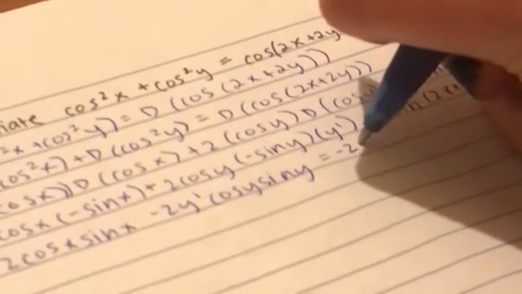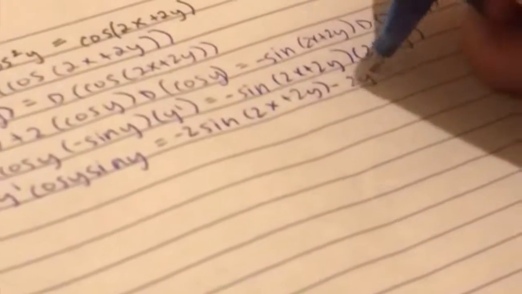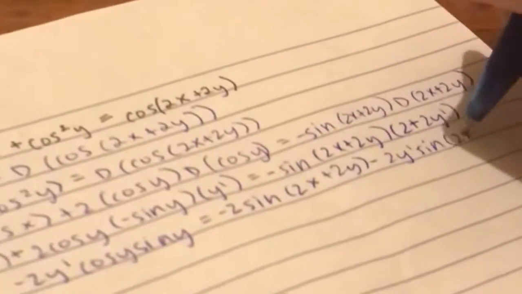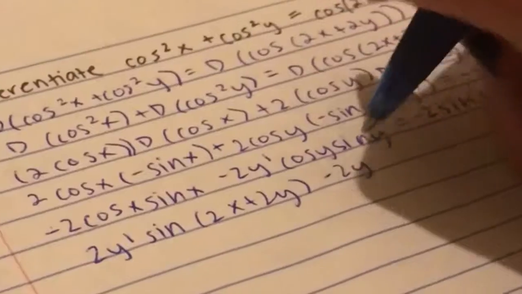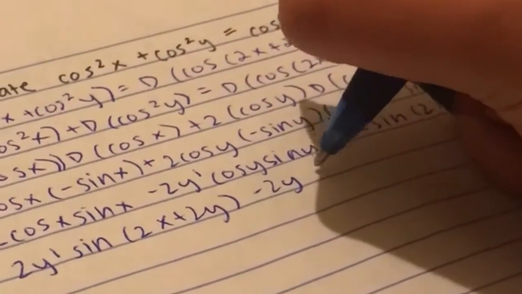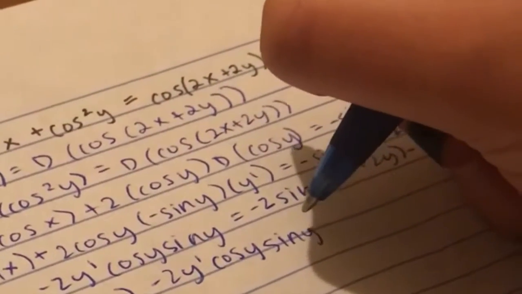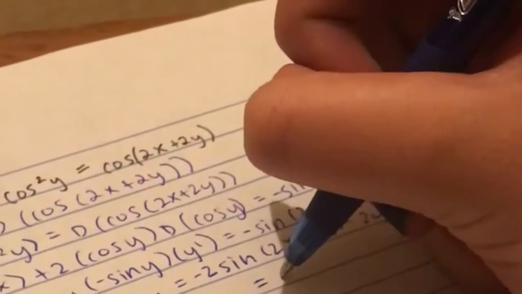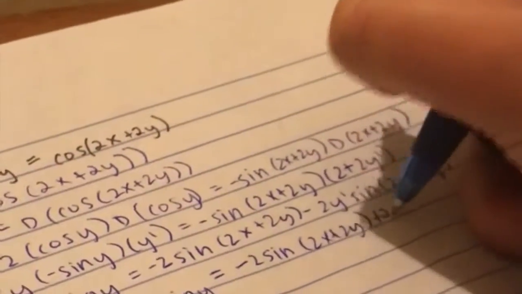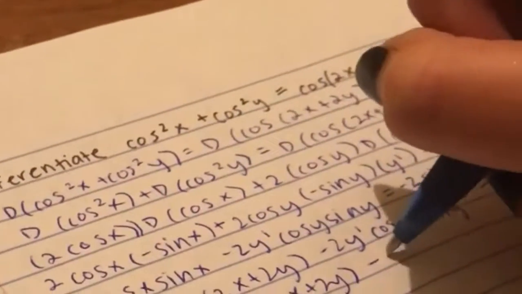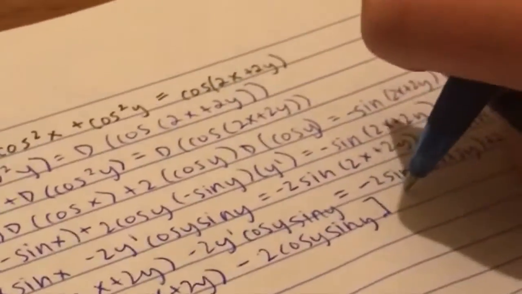2 sine 2x plus 2y minus 2y prime sine 2x plus 2y. We simplify to 2y prime sine 2x plus 2y minus 2y prime cosine y sine y is equal to negative 2 sine 2x plus 2y plus 2 cosine x sine x. Now we can isolate y prime on one side of the equation by factoring out, resulting in y prime times the whole of 2 sine times 2x plus 2y minus 2 cosine y sine y is equal to 2 cosine x sine x minus 2 sine times 2x plus 2y.